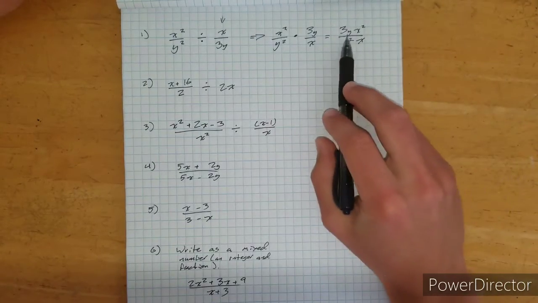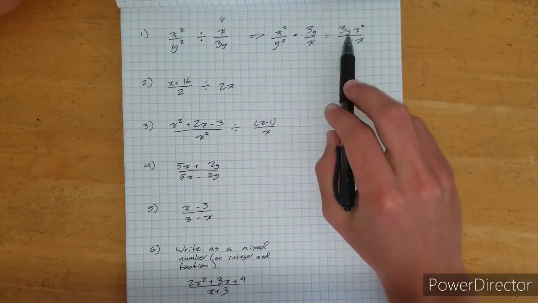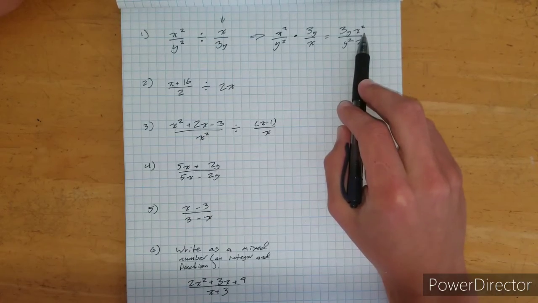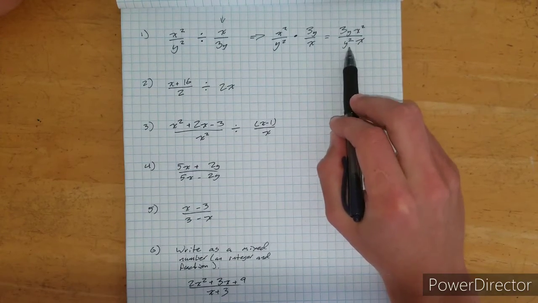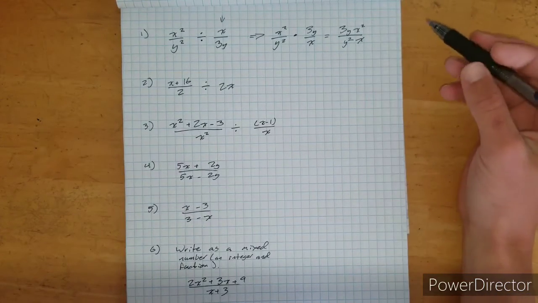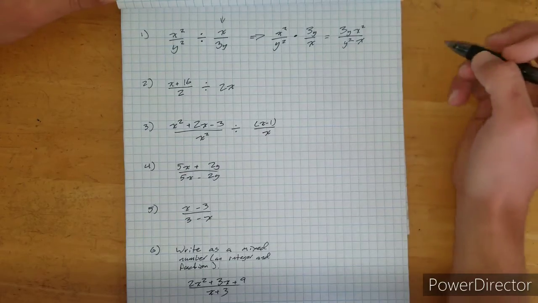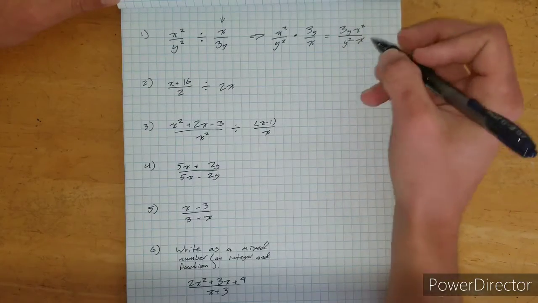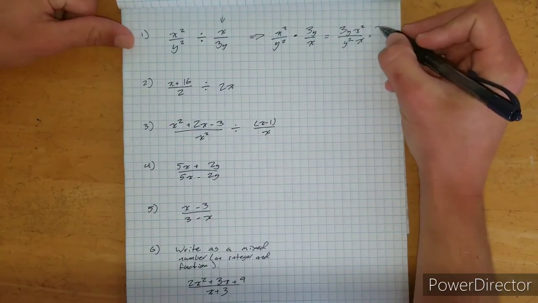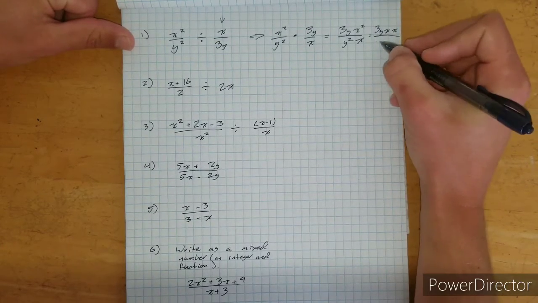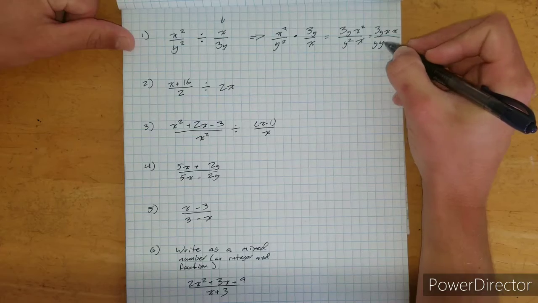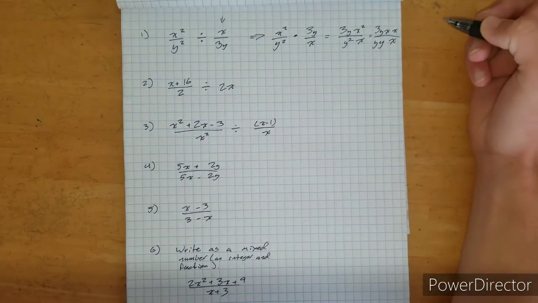You can see here that we have a 3y, x, and an x all multiplied together, and down here you have a y and an x all multiplied together. So I'll rewrite: 3y, x, x all multiplied, over y and x all multiplied.